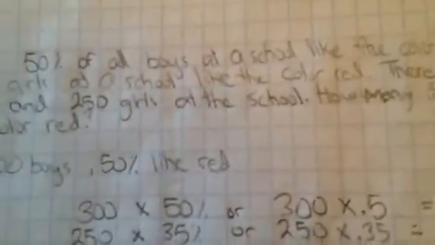And over here with the girls, when you multiply 250 by 0.35, you get 87.5, but you can't have 87.5 students, so you round up to 88. And that's all.